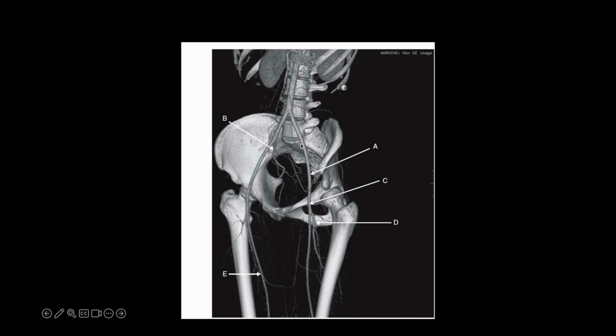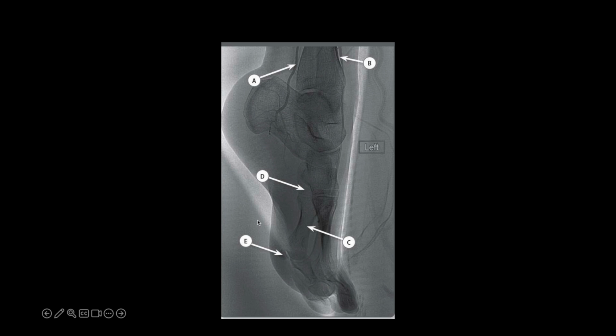So on this side, although we can't see the internal and we can't see the bifurcation, it would have done it around here. And this is what it's trying to ask you, which levels these things are. C is the left common femoral artery, because we're past the inguinal ligament, which would have come across like that. And we can see that this would be your superficial, and then this would be your deep going into the thigh. E would be your superficial femoral artery on that side.